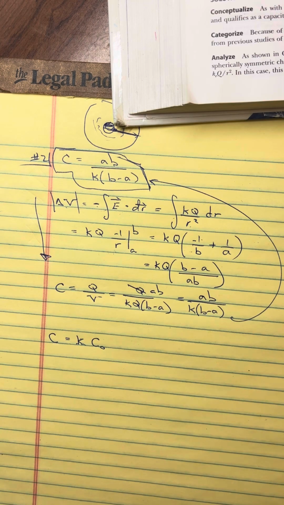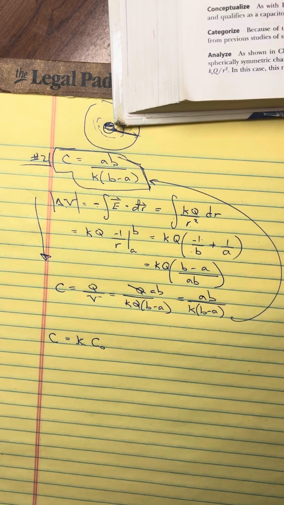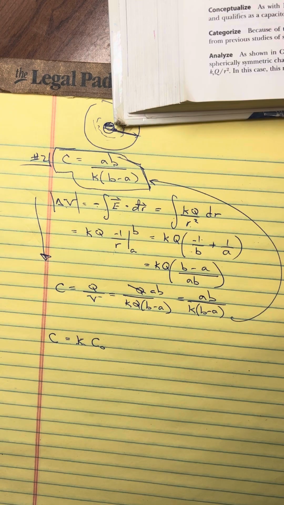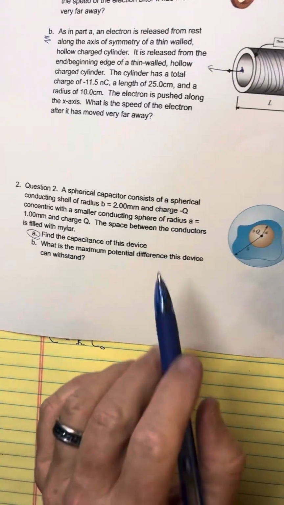Okay, the notes are around there somewhere. Well, this is not it, but it's the same thing. So, okay. Mylar.